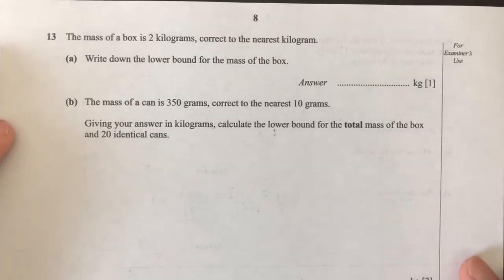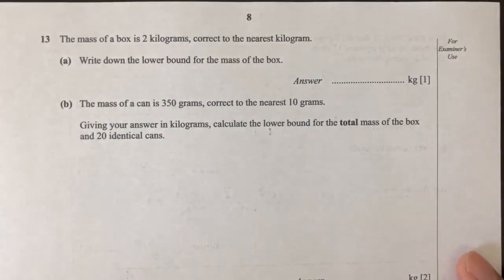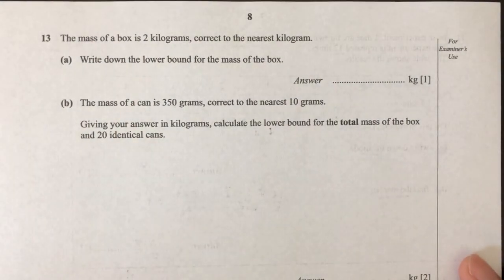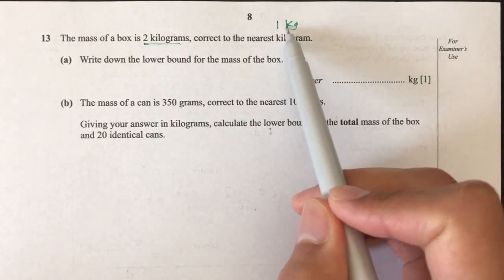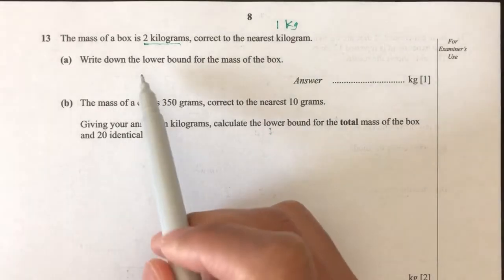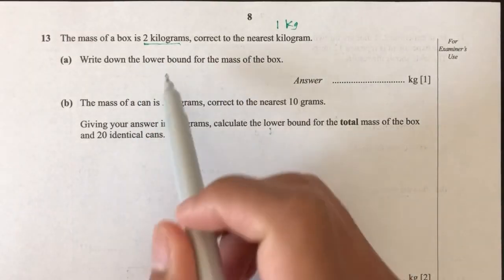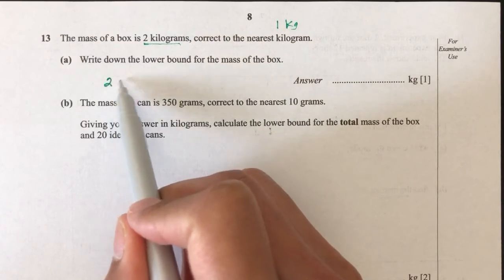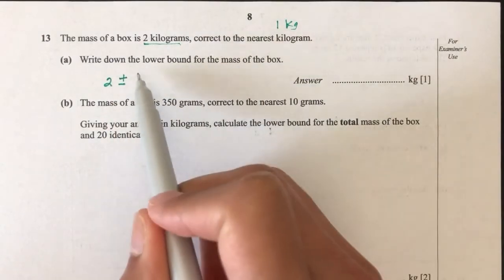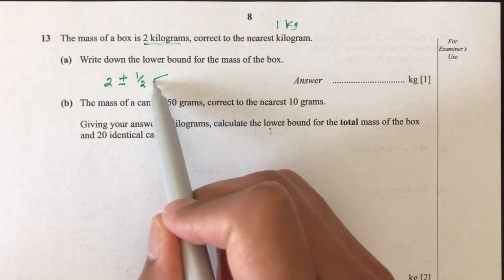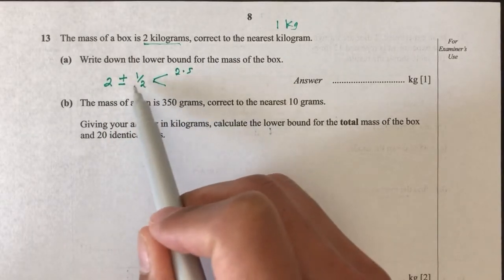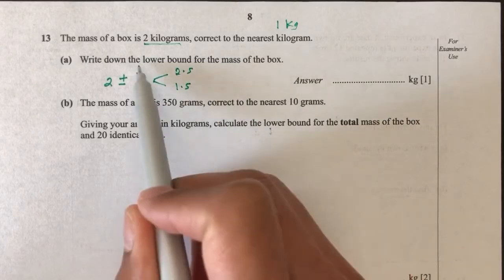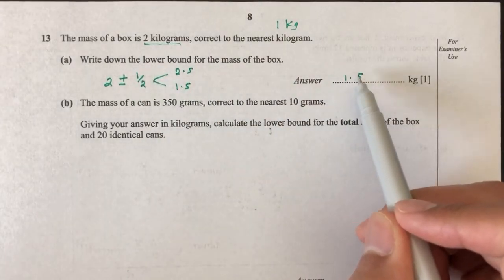Okay, so now moving on to question 13. The mass of a box is 2 kilograms, correct to the nearest kilogram. Part 1. Write down the lower bound of the mass of the box. So first thing, we write the measurement plus minus 1 by 2. So 2 plus half will be 2.5, and 2 minus half will be 1.5. Lower bound will be 1.5 kg.